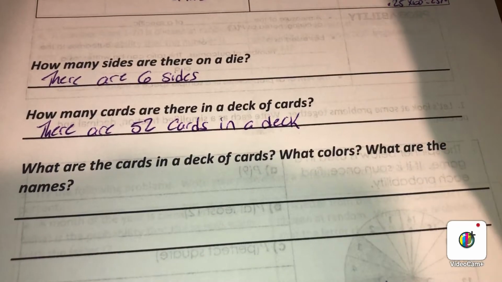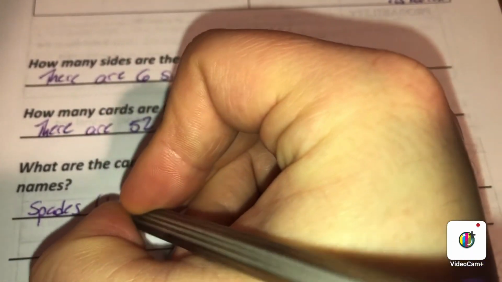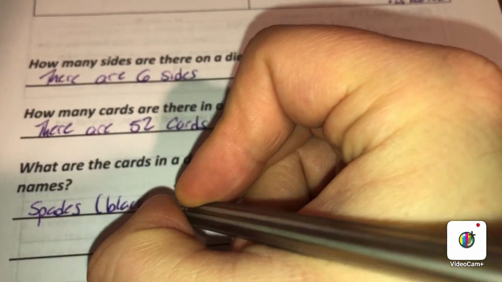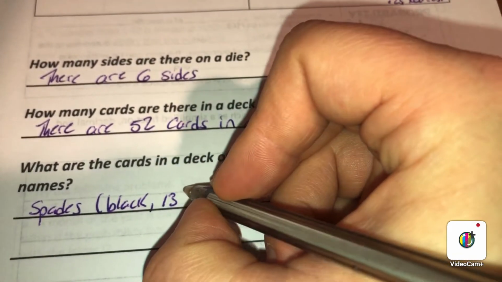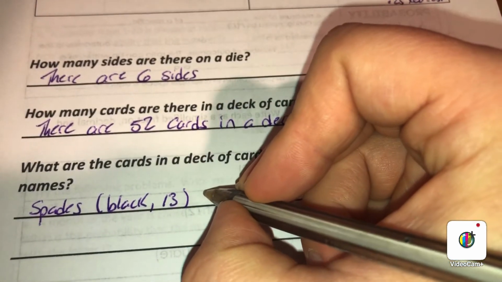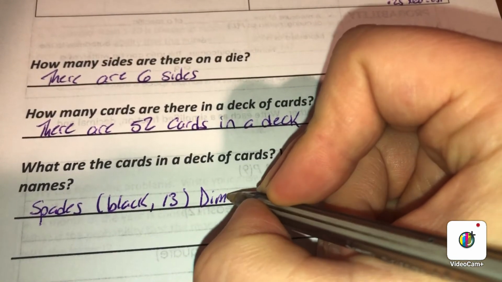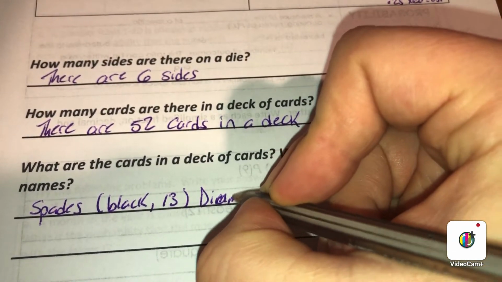So now we're going to go through what type of cards are in a deck. So we have spades. They're black. And there's 13 of them. Then we have diamonds. They're red.